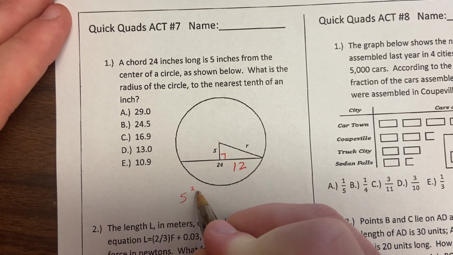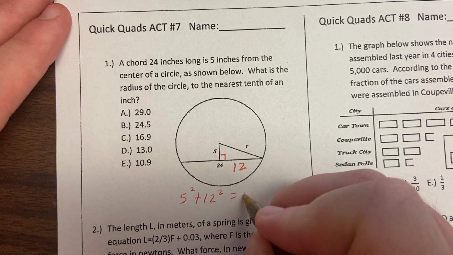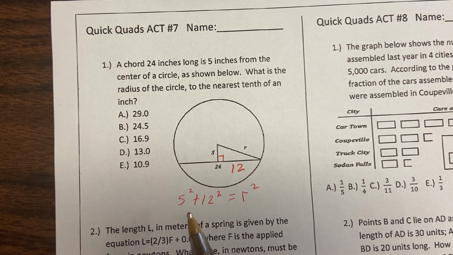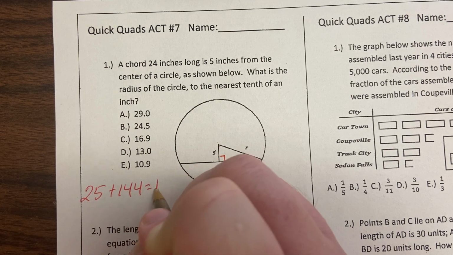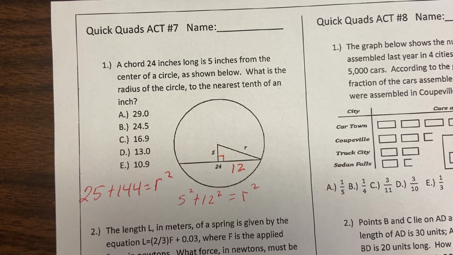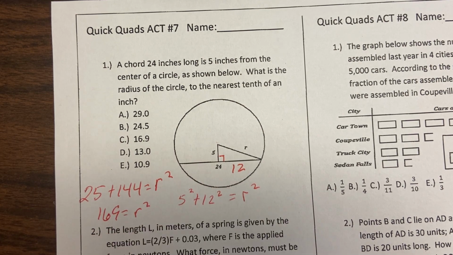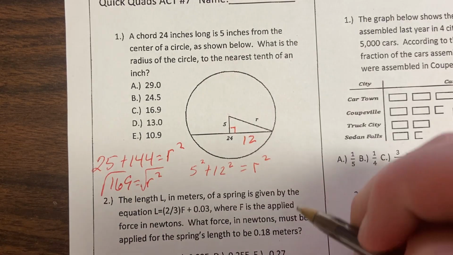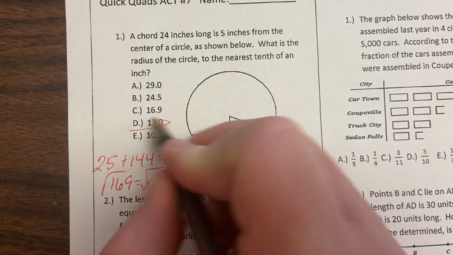So remember, a squared plus b squared is equal to c squared. Remember, the c is the hypotenuse, or the side opposite of the right angle, so that's going to be our radius. 5 squared is 25, plus 12 squared is 144, is equal to our r squared. 25 plus 144 is 169, is equal to the r squared. To get rid of that r squared, we're going to square root both sides, and the square root of 169 is 13. So it looks like our answer there will be D.